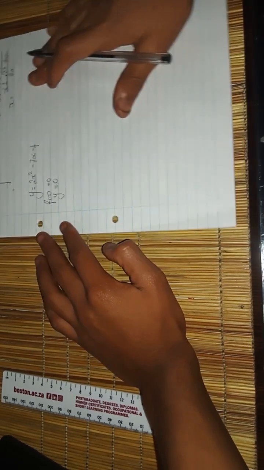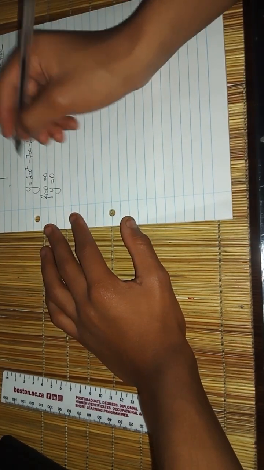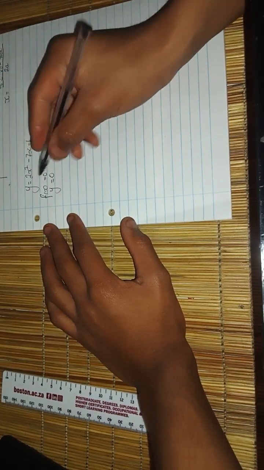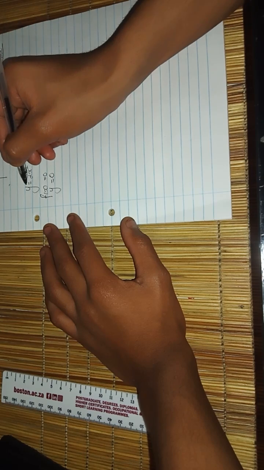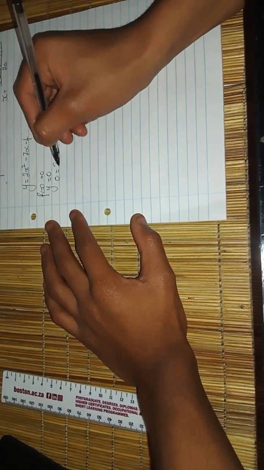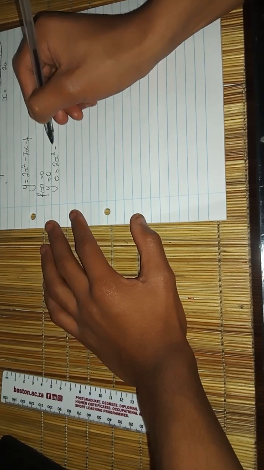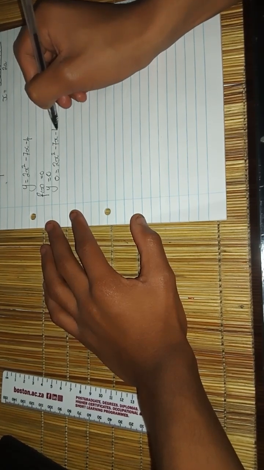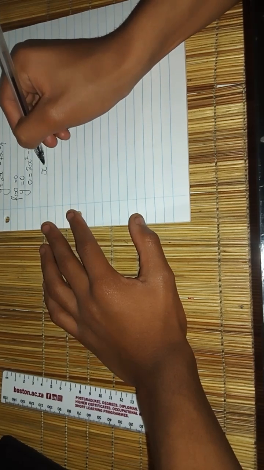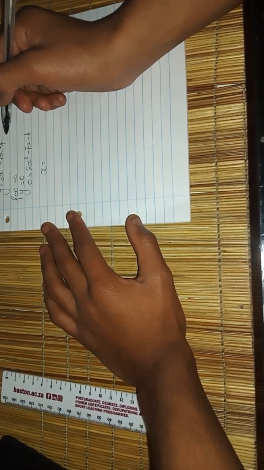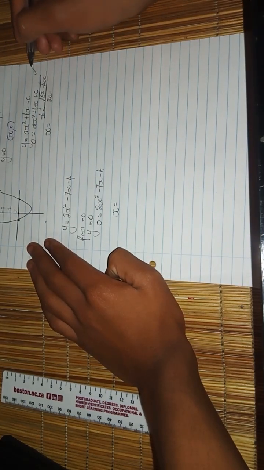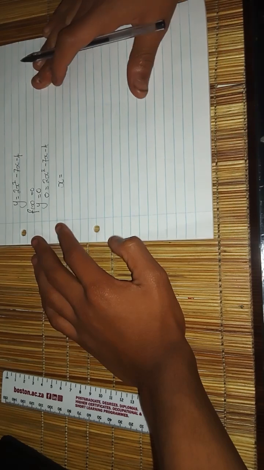So if you cannot factorize this, please use the formula. So now we're going to say, okay, y is 0. So now we're going to say 0 is equal to 2x squared minus 7x minus 4. And we are going to put it into the formula. I'm not going to write the formula again as it is there, but please write the formula, as you're going to get a mark for writing the formula.